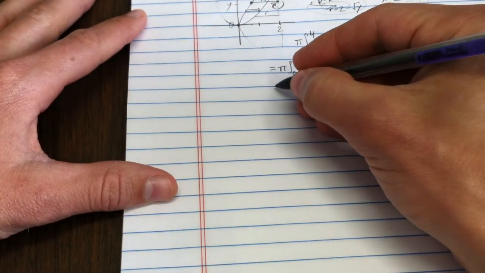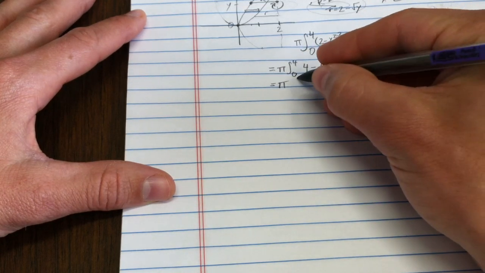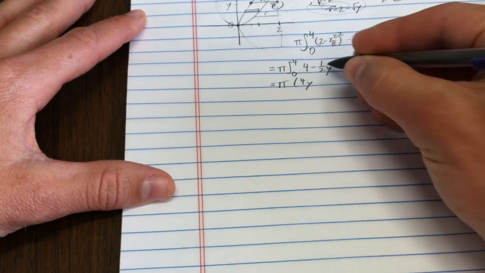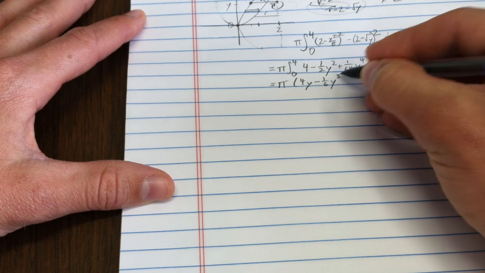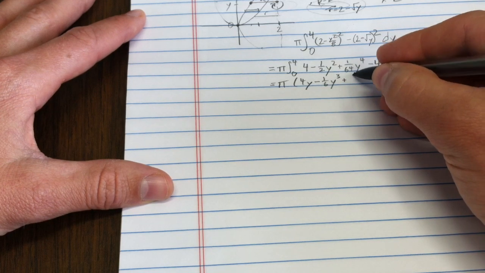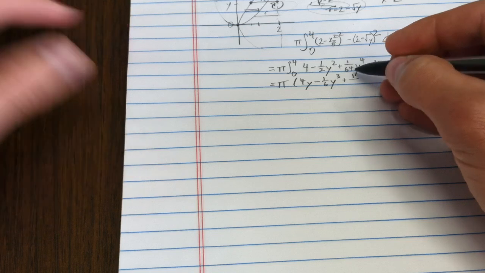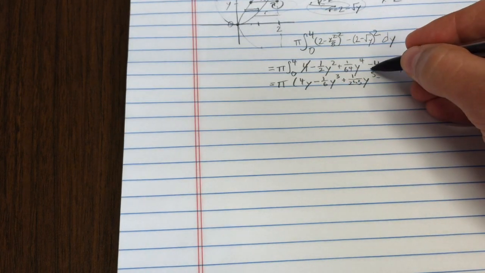Now time to integrate all that. Let's see what we've got. This integrates to 4y, this integrates to 1/6 y cubed, plus 1 over 64, which is 2 to the 6th, times 1/5 y to the 5th. Minus, I can cancel 4 and minus 4.